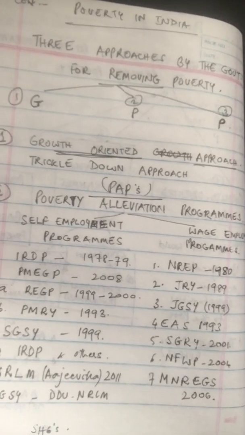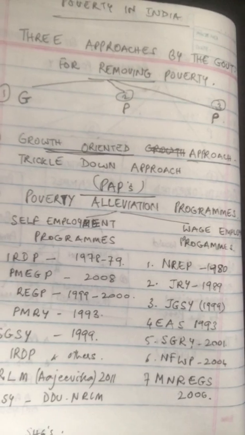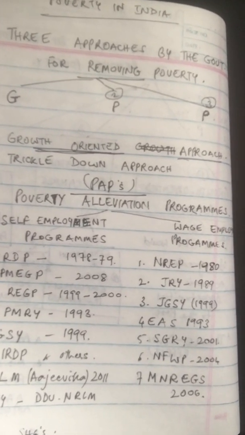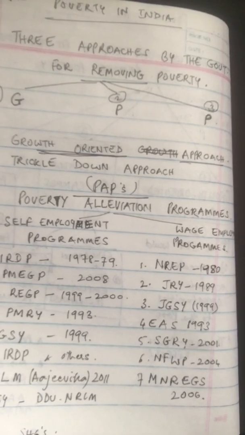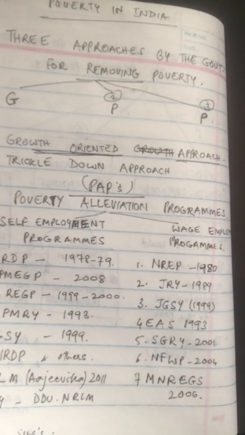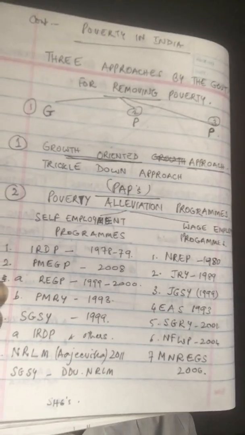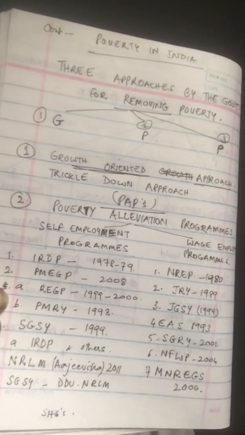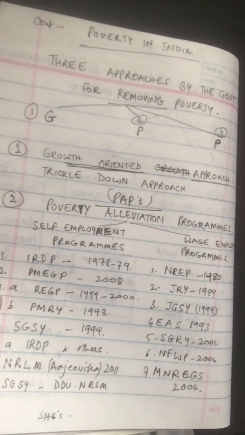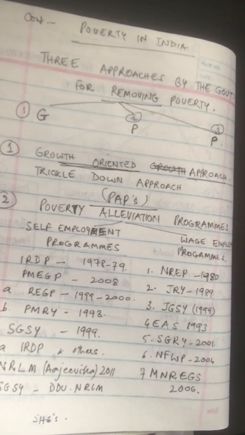Then you had the Sampurn Gramin Rozgar Yojana. Year of launching was 2001. This was merged by Jawahar Gram Smriddhi Yojana and Employment Assurance Scheme. This was to provide employment and food to people below poverty line. So they also got employment. The National Food for Work Program, which was launched in 2004, was to generate supplementary wage employment.